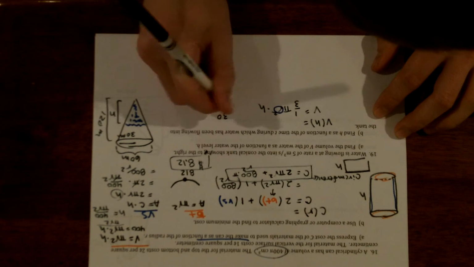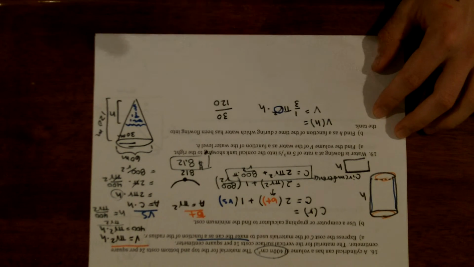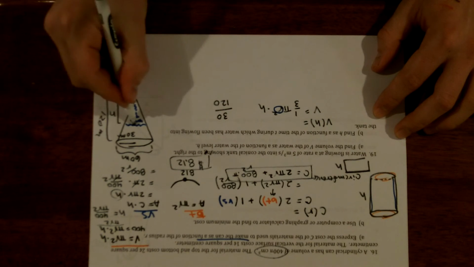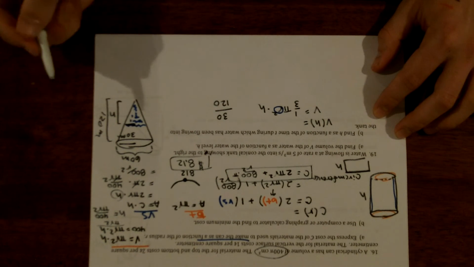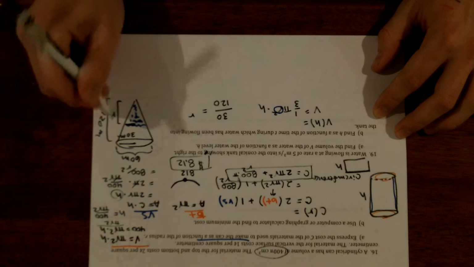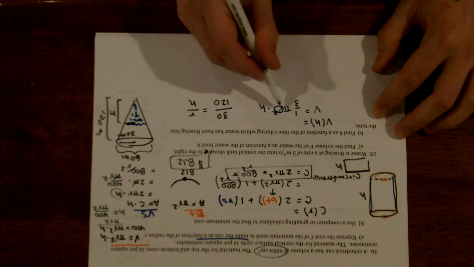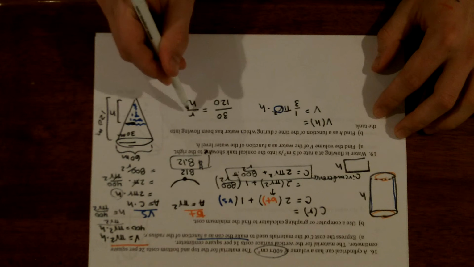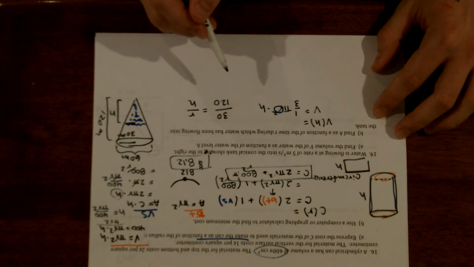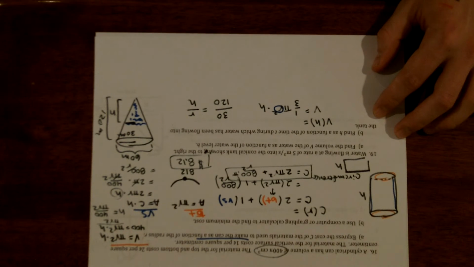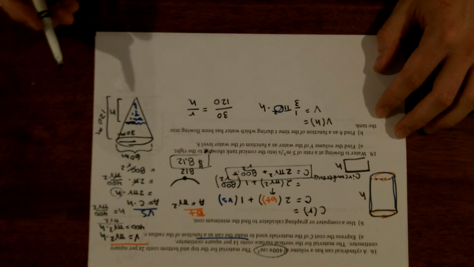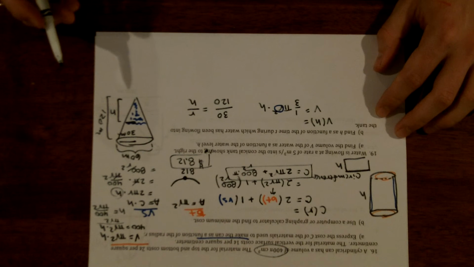So 30 over 120, that should be the same ratio as whatever the radius is down here, where the water actually is, over how high the water is. So we're looking at this ratio. And remember, we're looking for r, so we should find this in terms of h. So, I am all over the place right now. But these word problems, they're not the easiest thing in the book. So just give it some time.